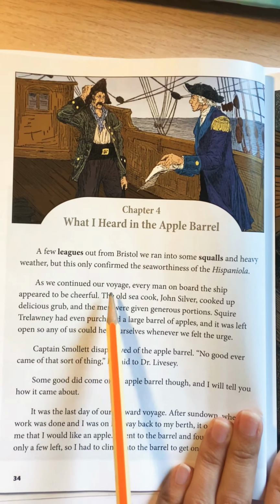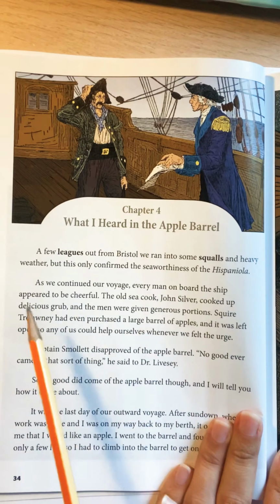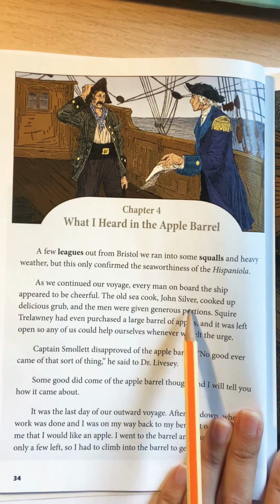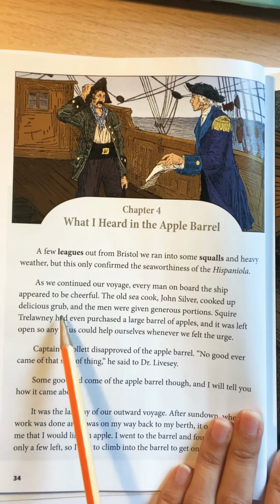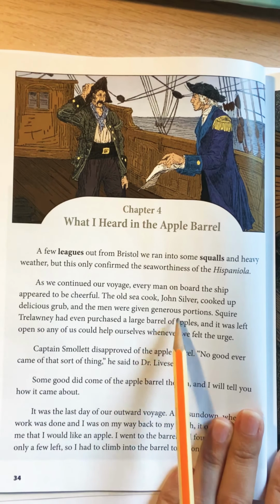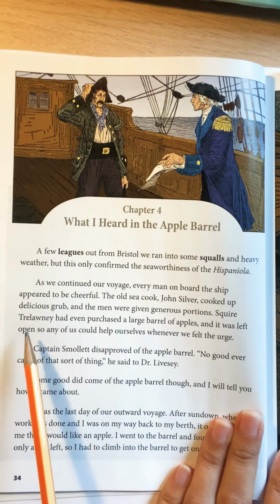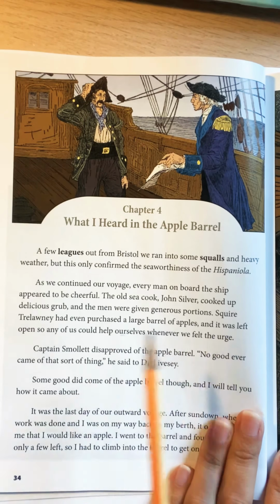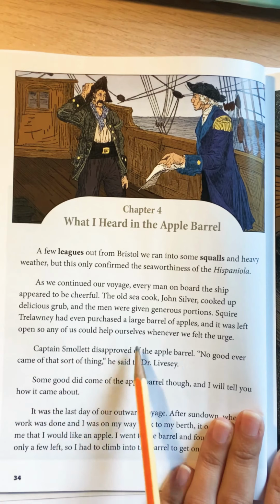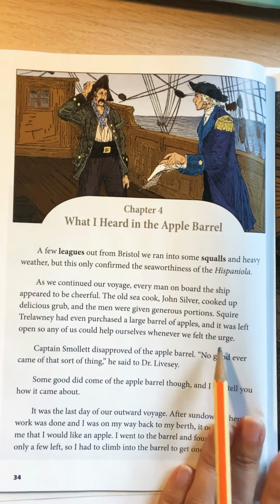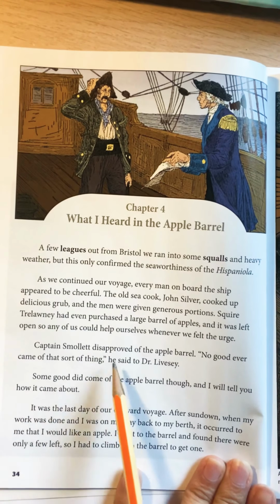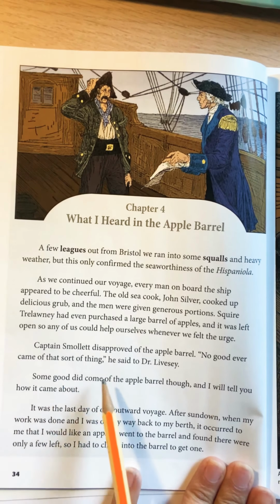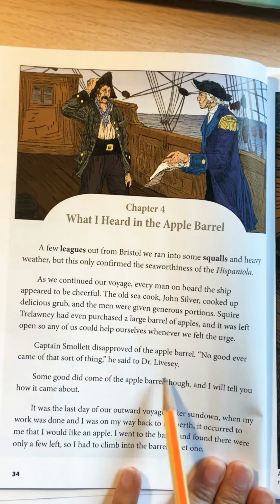As we continued our voyage, every man on board the ship appeared to be cheerful. The old sea cook, John Silver, cooked up delicious grub, and the men were given generous portions. Squire Trelawney had even purchased a large barrel of apples, and it was left open so any of us could help ourselves whenever we felt the urge. Captain Smollett disapproved of the apple barrel. No good ever came of that sort of thing, he said to Dr. Livesey.